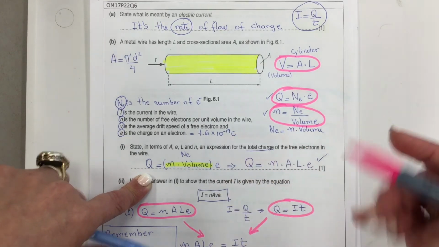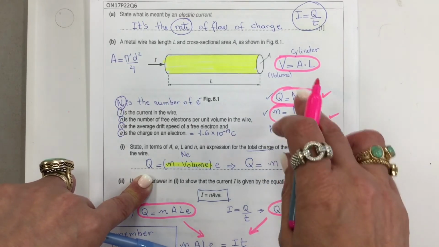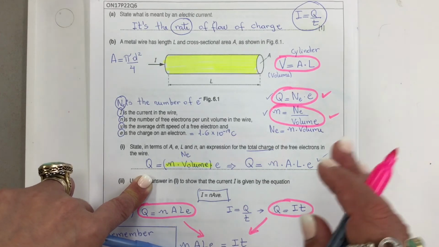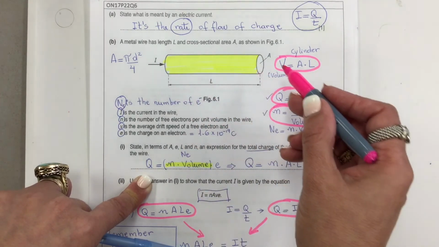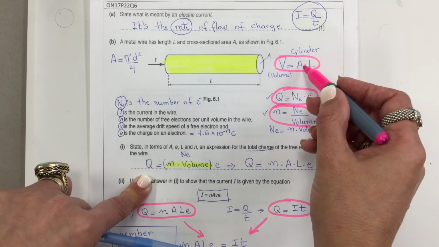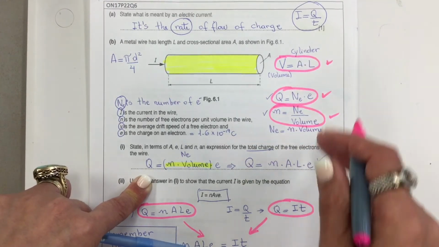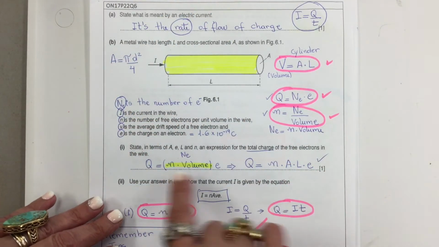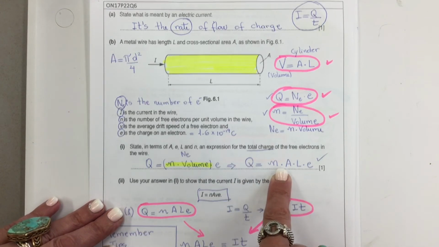To solve this, we just need to know how to handle those two equations, and also understand that the volume of a cylinder is the cross-sectional area times the length, or height. With manipulation of those three equations, we can easily find what the question is asking.